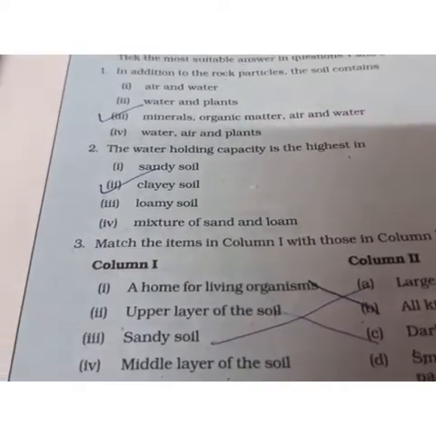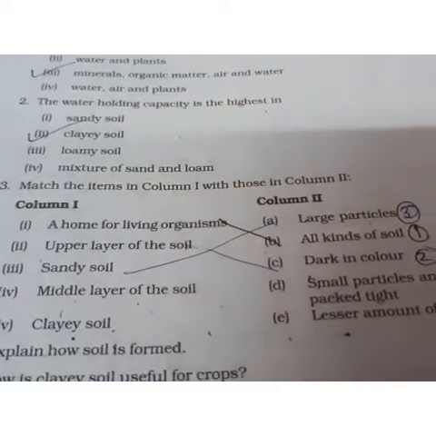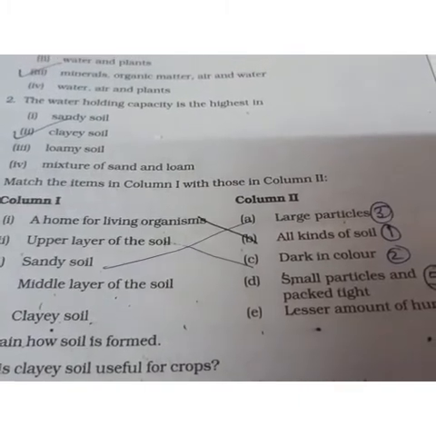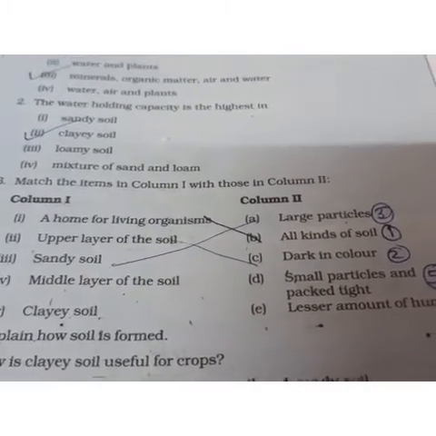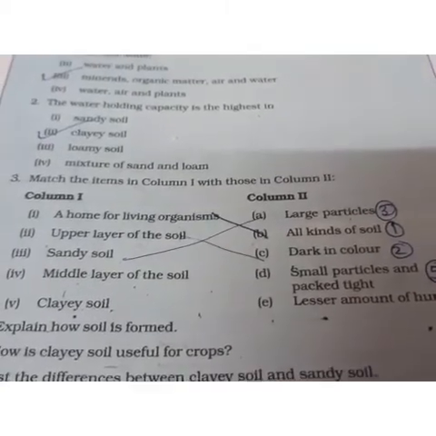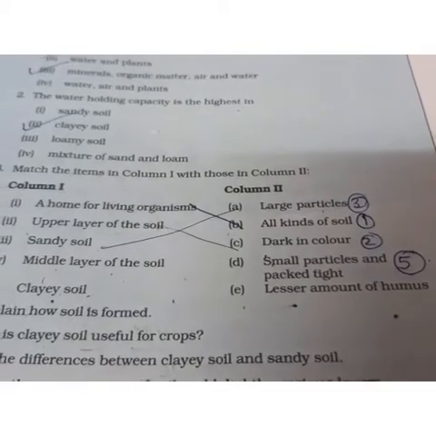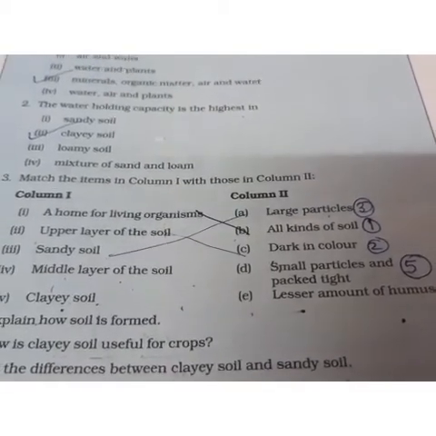Then next is match the columns. A home of living organisms is your all kinds of soil. Upper layer of the soil, which is dark in color, sandy soil, large particles. Middle layer of the soil, that is your number 4. This is the last one, lesser amount of humus. Then clay soil, small particles and tightly packed.